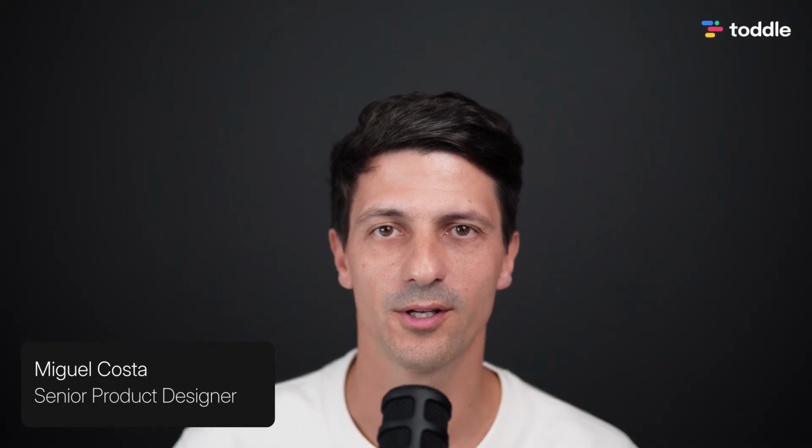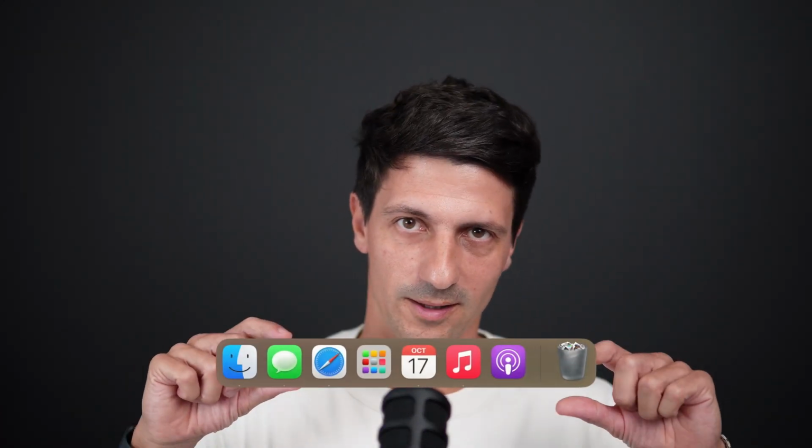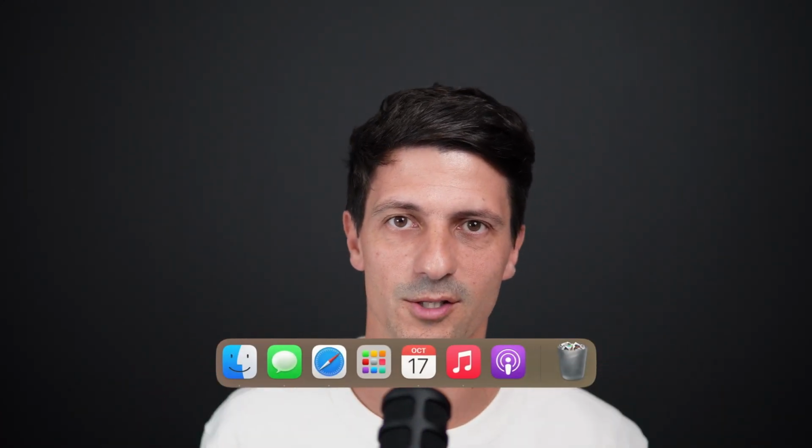So today we're gonna try to replicate one of the coolest and most famous animations ever. The one from Apple on a desktop, when you have that dock at the bottom of the screen with a bunch of applications. When you hover, they magnify, and if you move them around, they grow and shrink based on the mouse position. We're gonna try to replicate that in Toddle today.